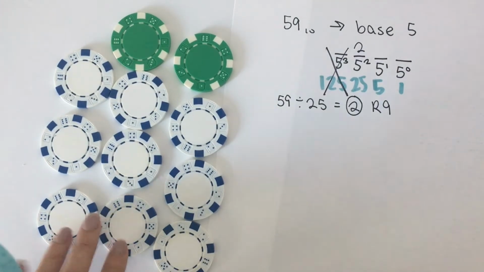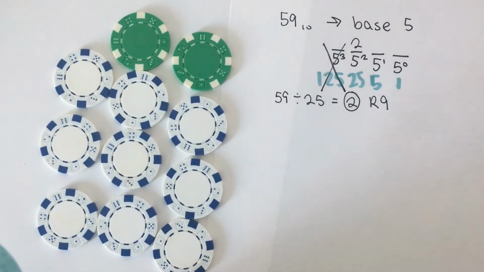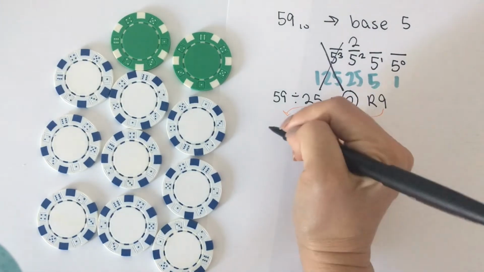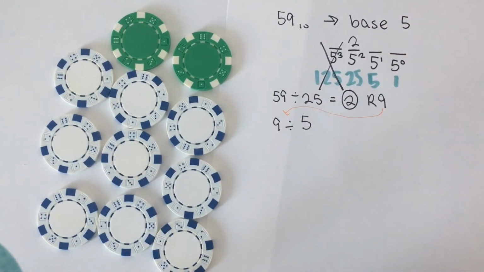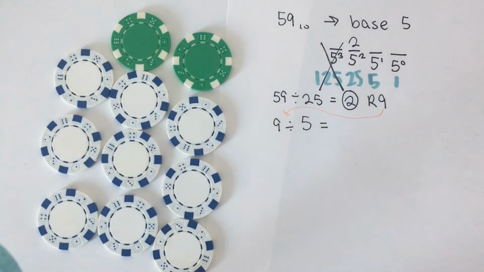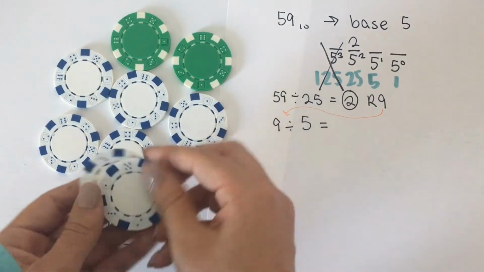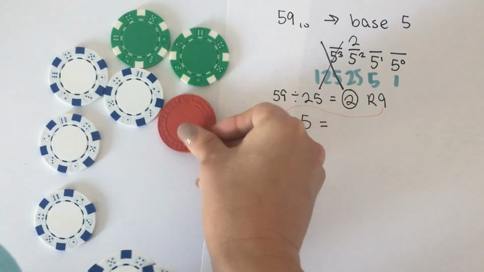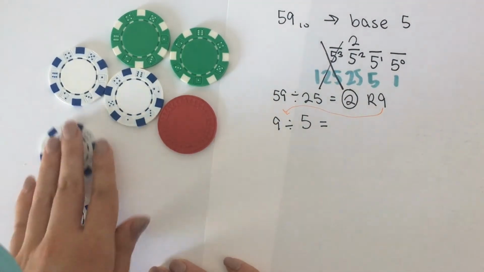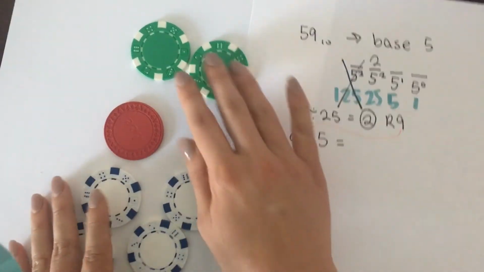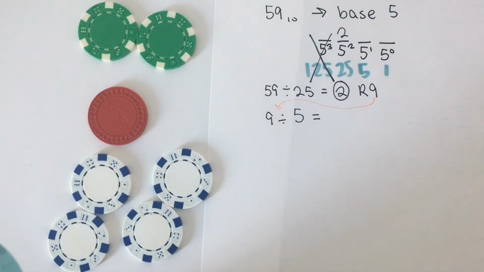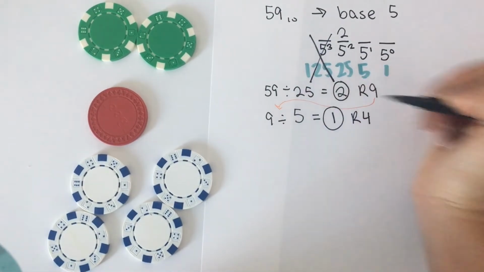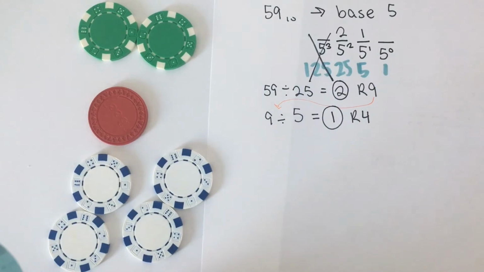Next, we want to repeat to find the maximum number of 5s that we can pull out of our remaining number. So we're taking our remainder of 9 and dividing by 5 to see how many groups of 5 we can form. Let's do this with the poker chips. For every group of 5, we can replace it with a red 5 chip. After doing that only one time, we're left with 4 1 chips, so we can't form any more groups of 5. Mathematically, 9 divided by 5 is equal to 1, with a remainder of 4. 1 is how many groups of 5 we have, so we place a 1 in the 5 spot.